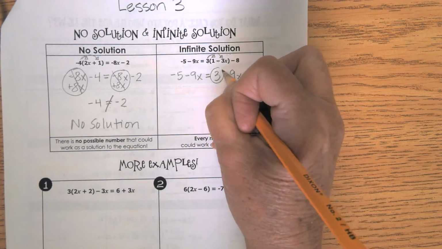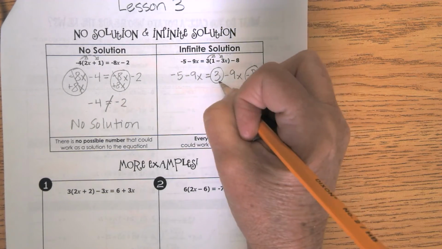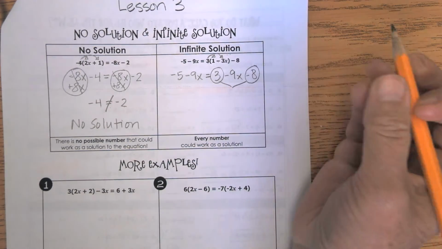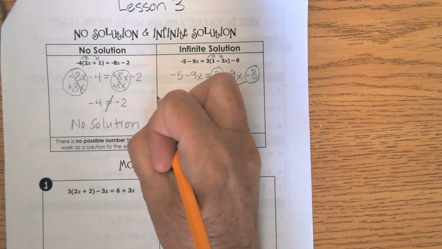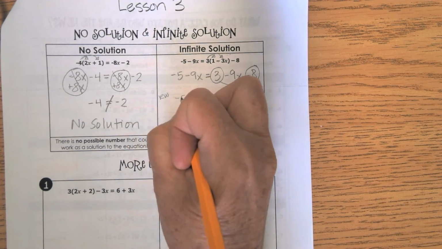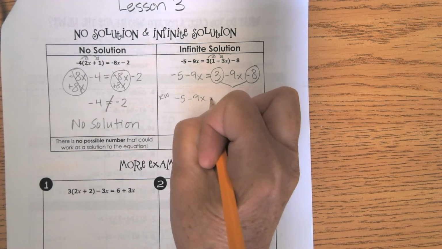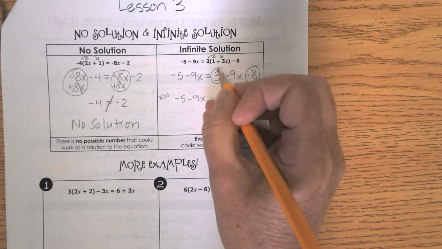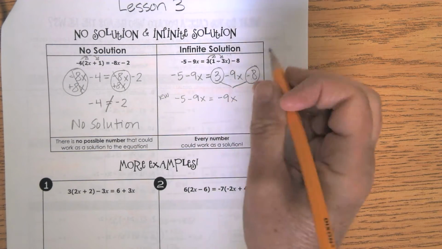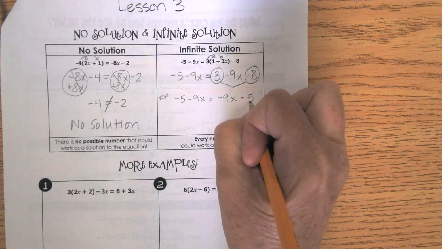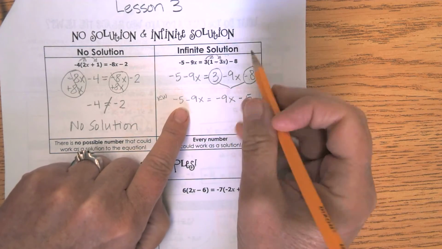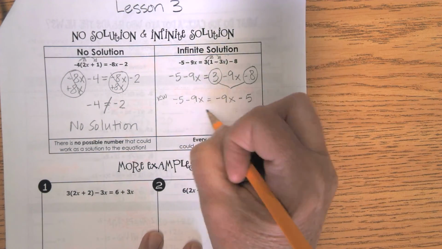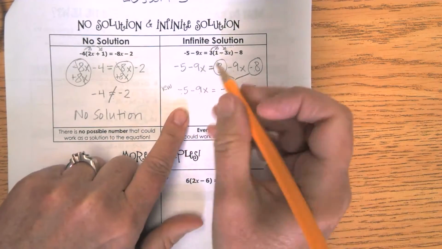Now I have to bring together my like terms. Notice that I have a 3 and a negative 8, so when I rewrite this, I'm going to bring those two together. I have negative 5 minus 9x equals negative 9x, and when I bring 3 and negative 8 together, I get a negative 5. Oh, that's interesting. I think I see the same terms on both sides. Let's start to simplify and see what happens.